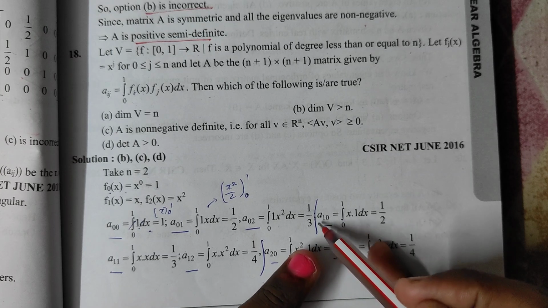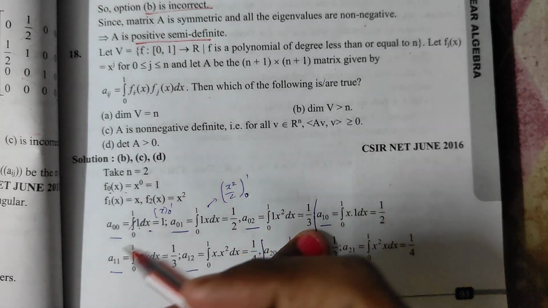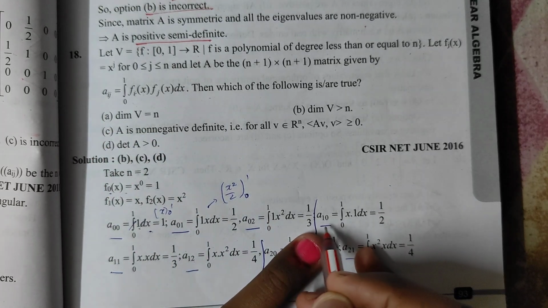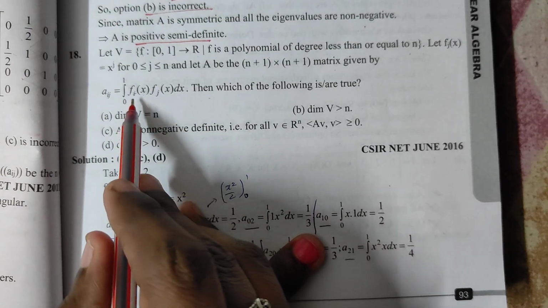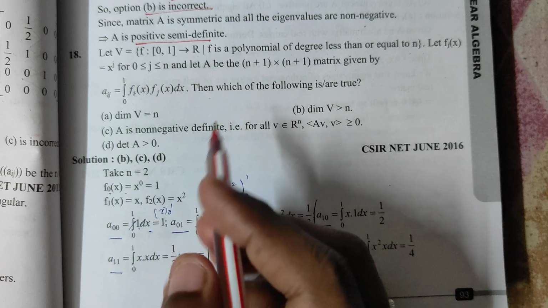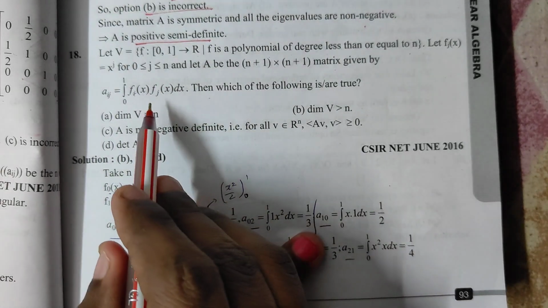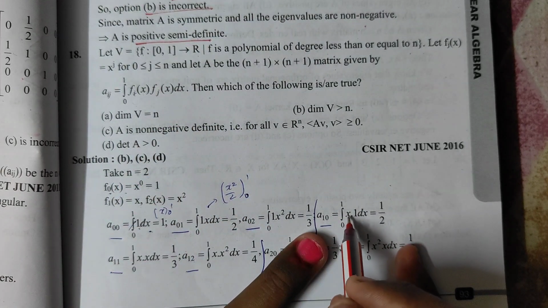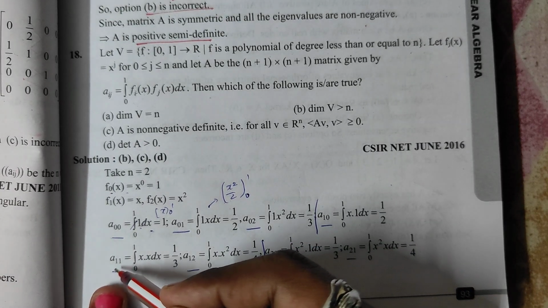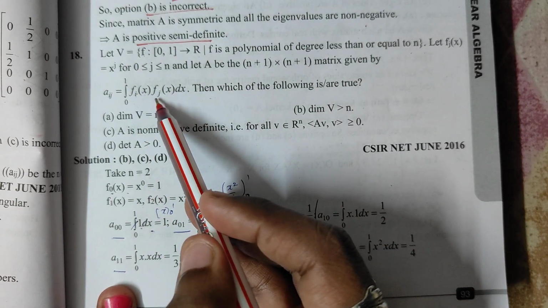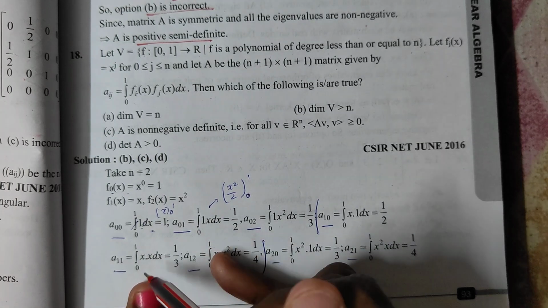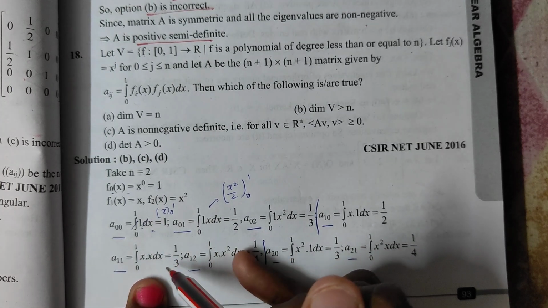Then you are going to substitute for a10. a10 means what? Here you have to take it as 1 and here you have to take it as 0. So f1 of x will give you x and f0 of x will give you 1. If you integrate, you will get x square by 2, so the value is 1 by 2. Same like a11. a11 means here also 1, here also 1. f1 of x will give you x, so x into x is x square. If you integrate, you will get x cube by 3.